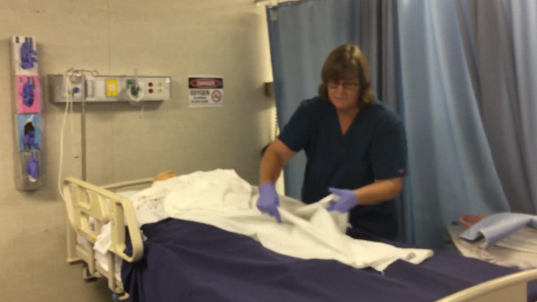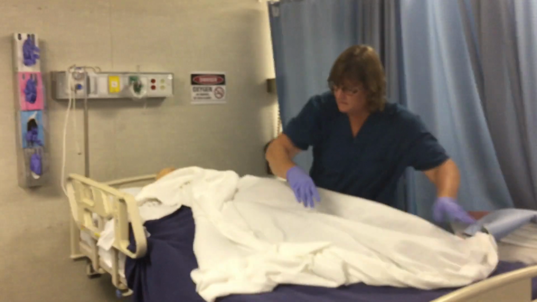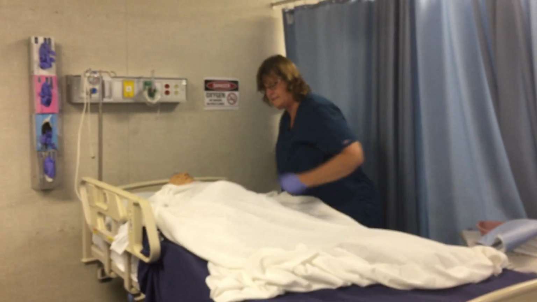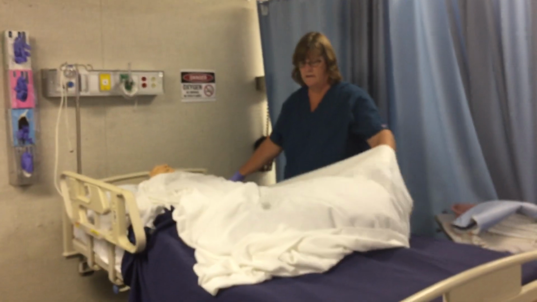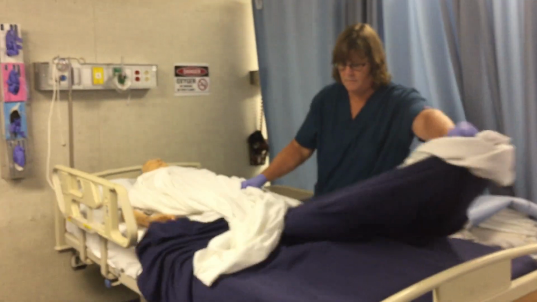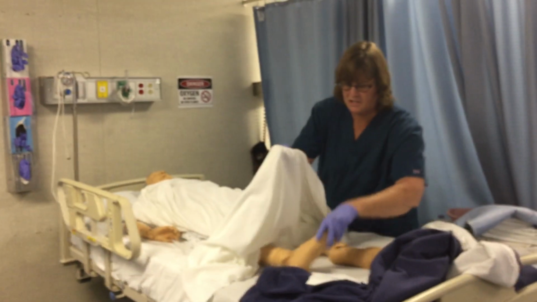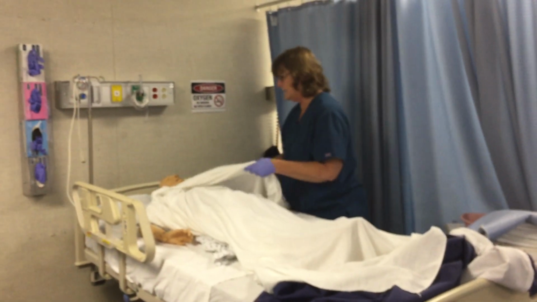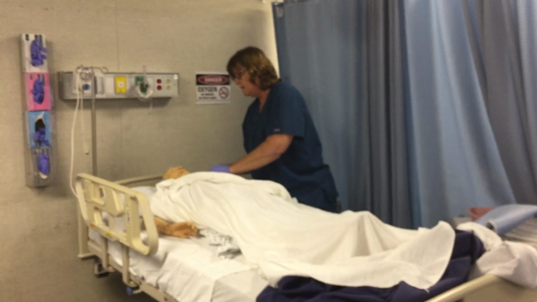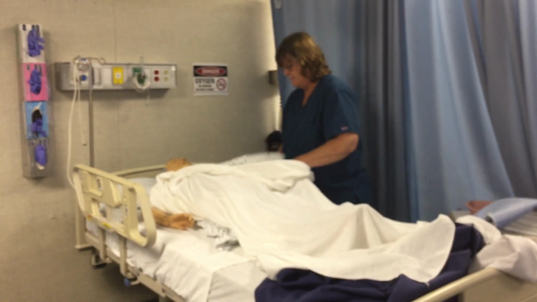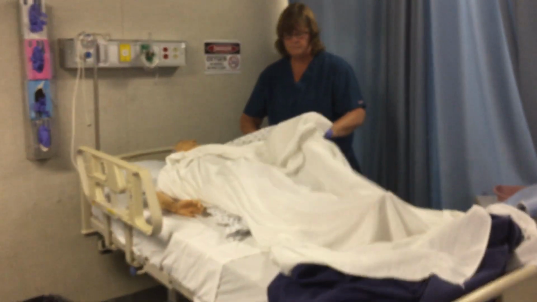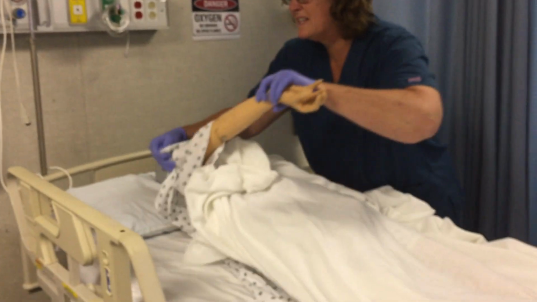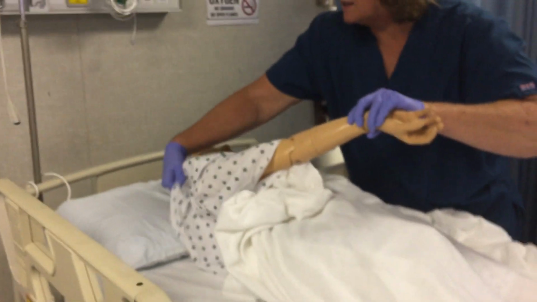Now, the first few times you give a bath at the facility, you will have a partner probably. You will not have to do this by yourself. But you'll find that unless your patient can't move or turn, you're really giving a bath by yourself. It doesn't take a lot of time once you get used to it. So I'm going to take their gown off of them. And again, I just want to always think about warmth and privacy as much as I can.